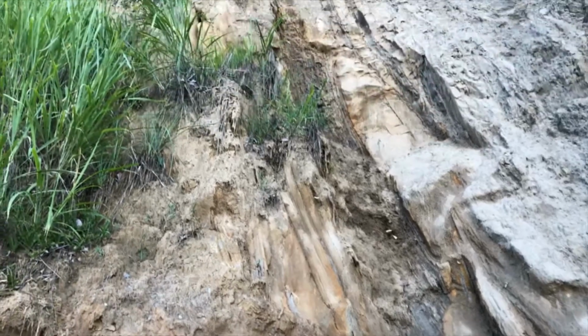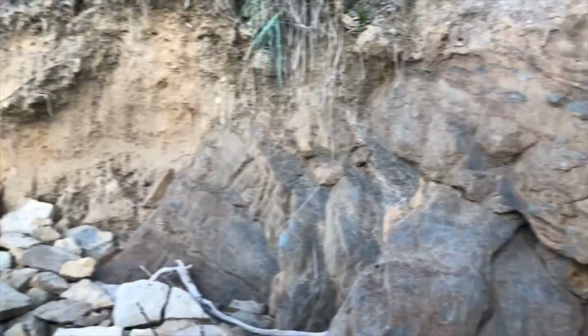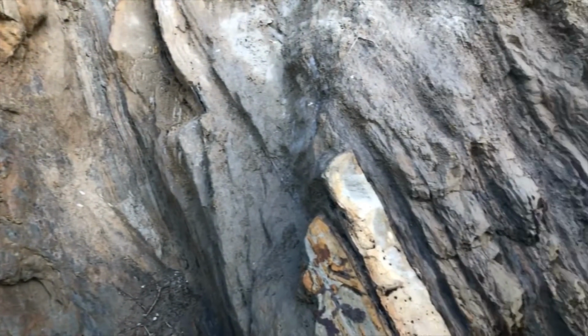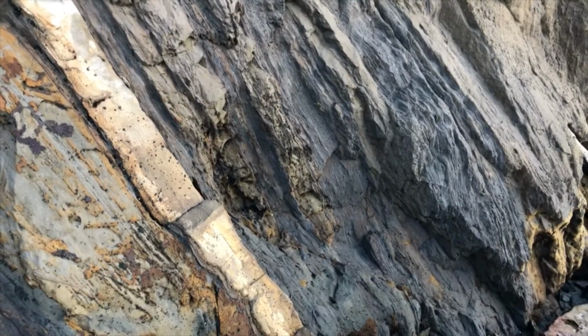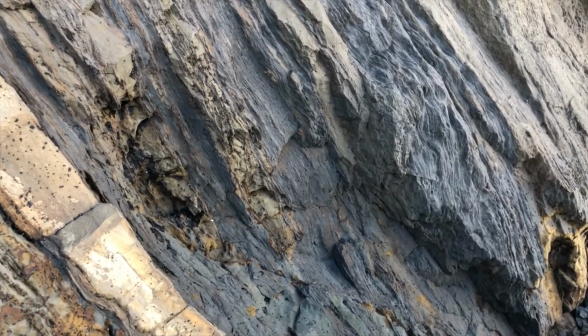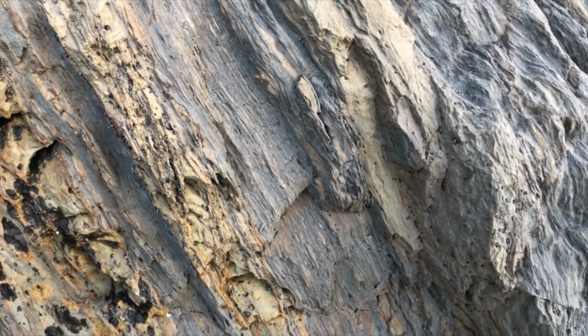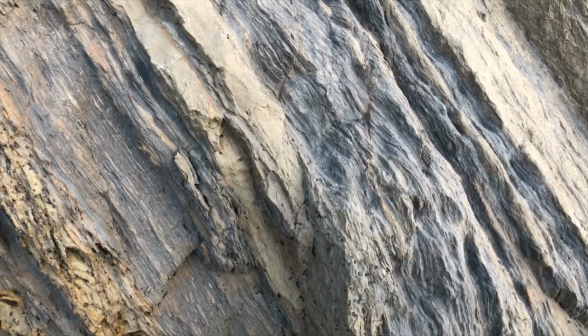We are seeing claystone clasts, slumped clay units, and small intrabed faults, which suggests that these are syndepositional.